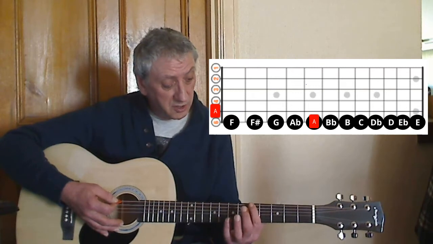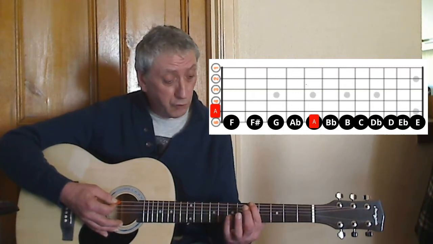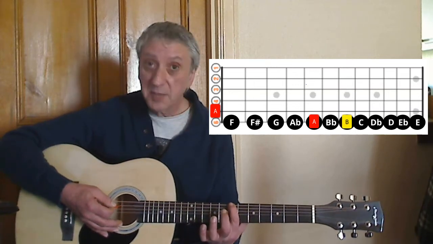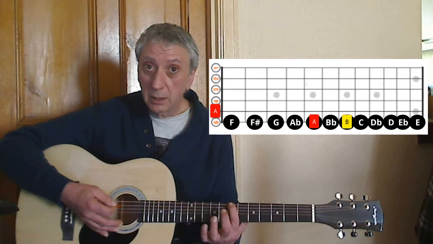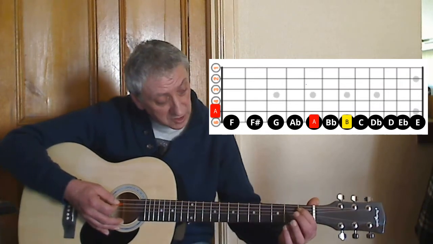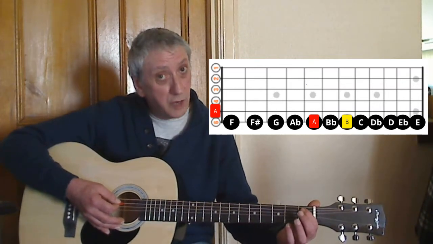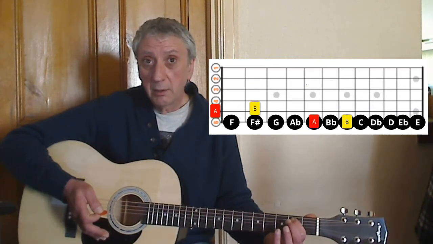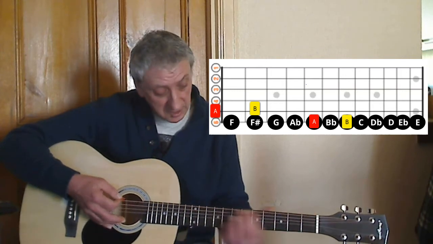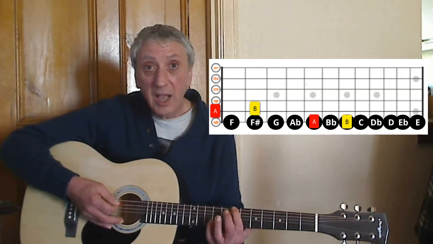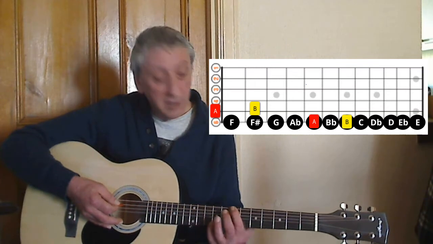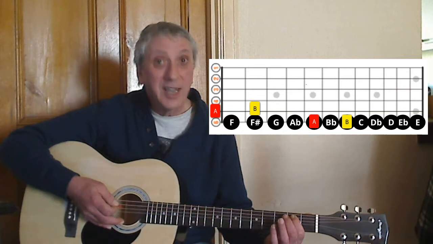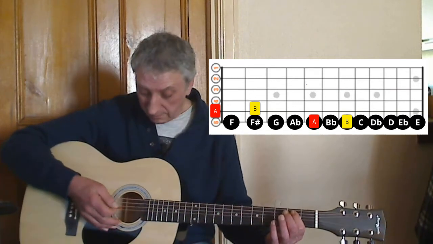So we know that 2 frets up from that A there is B. So if I went on my A string and went 2 frets up, I know that's B as well. It's the same note as that B. Okay? You see how it's starting to repeat itself?